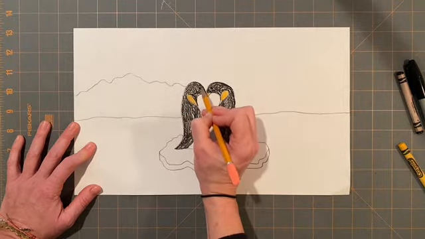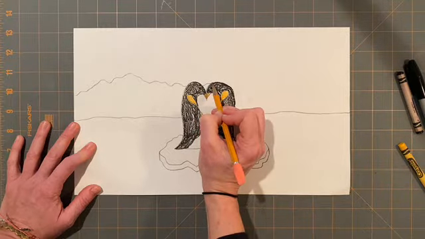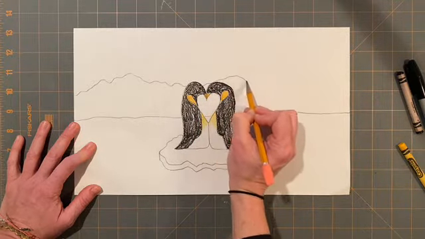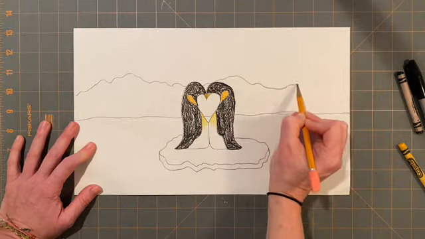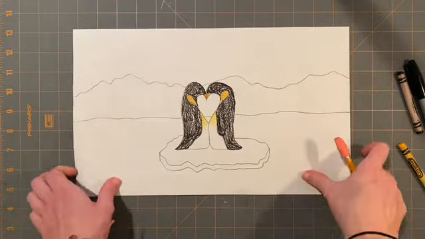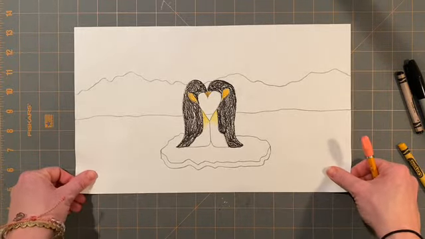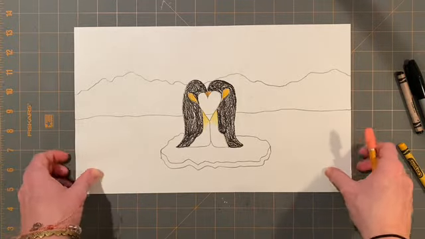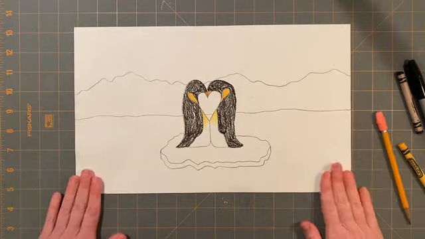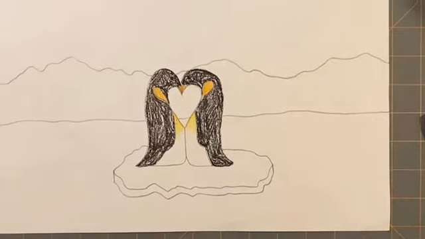Remember, this is the landscape of Antarctica, where our penguins live. This line should not be straight. It should be interesting and separate the ice from the sky. Now, look at your beautiful piece of art. You have a sky, you have rocks or ice, and you have water, and a floating piece of ice for your penguin.